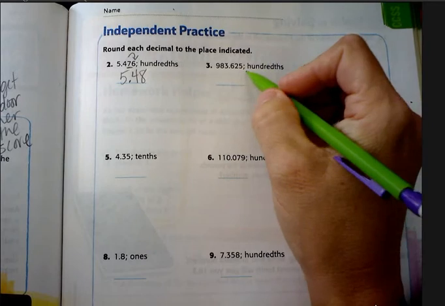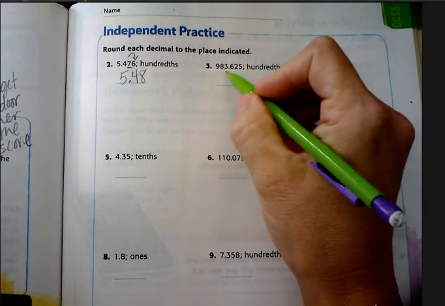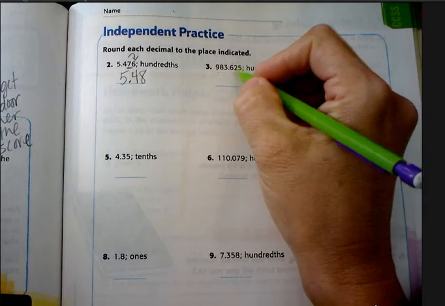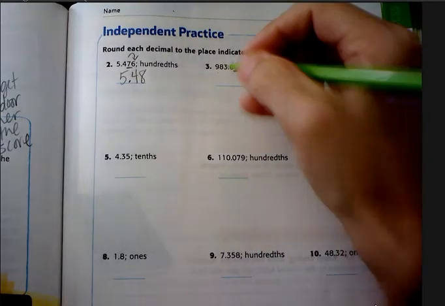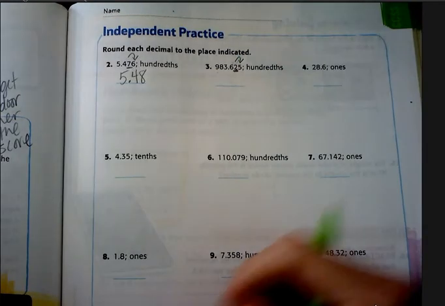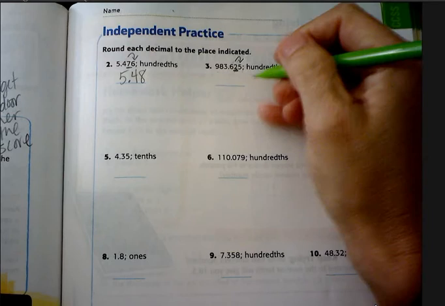Okay, this number, 983 and 625 thousandths, to the hundredths place. So we've got tenths, hundredths. There's my target. Find your target, underline it. Look next door. 5 or higher. It is a 5 or higher, so we go back and raise the score.